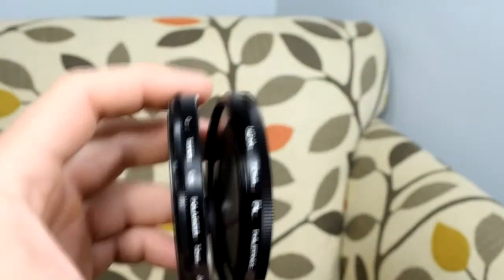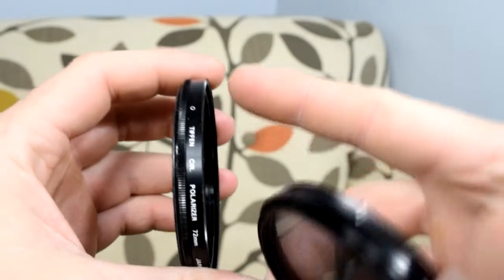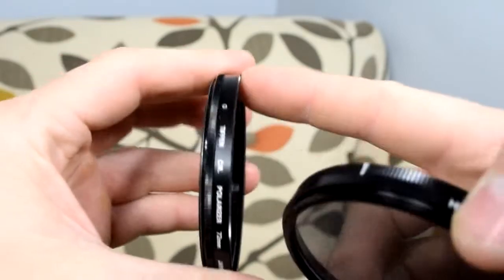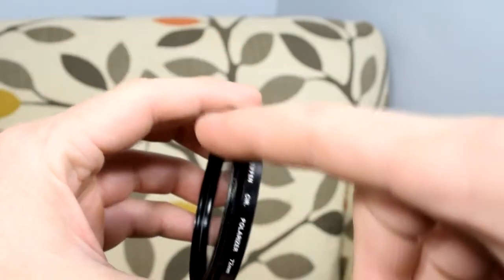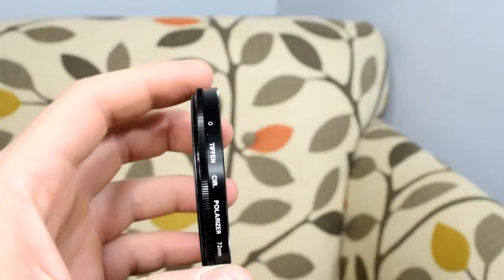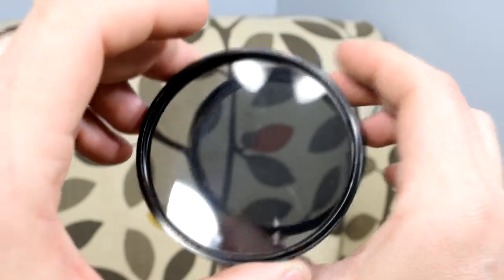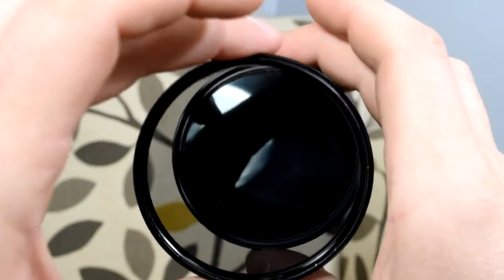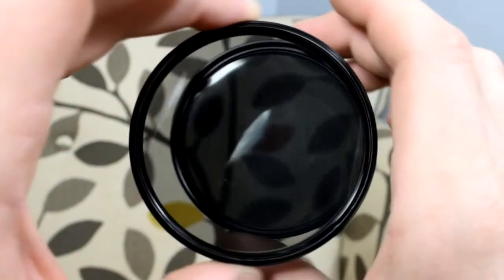Now, what I'm going to do, as long as the two polarizing sides, so this is the side that faces away from the camera, this is the part that screws onto the lens, this is where the randomizer is. So as long as the two polarizing filters are facing each other, they'll cancel each other out. You can see how it goes dark.